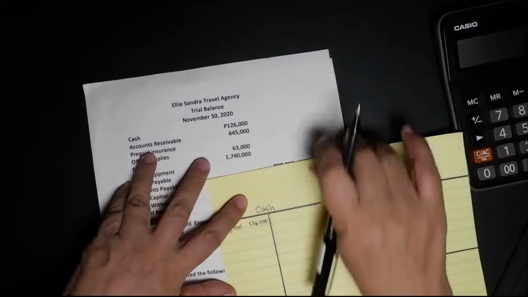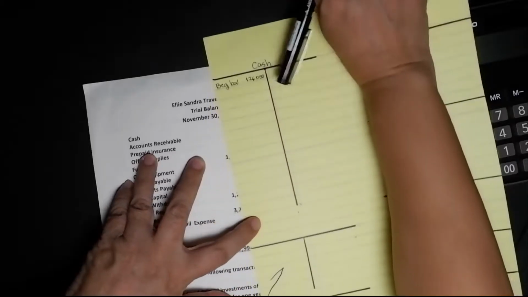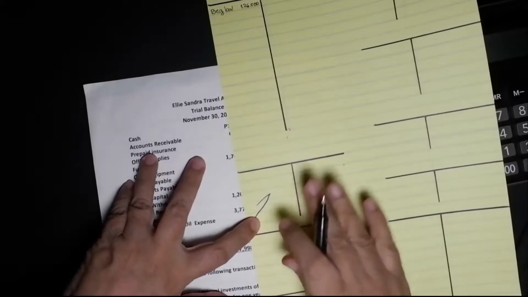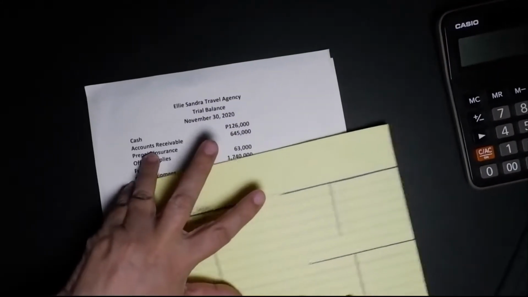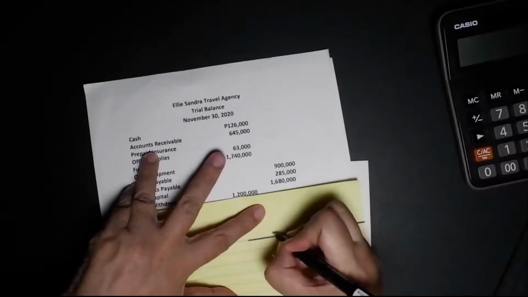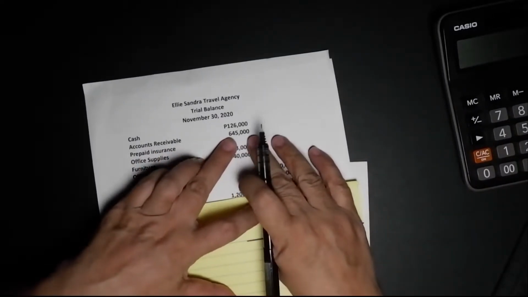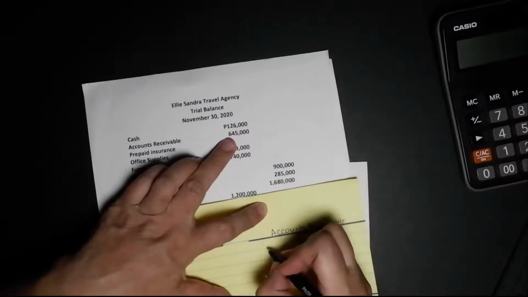Then we have accounts receivable. It is debit 645.